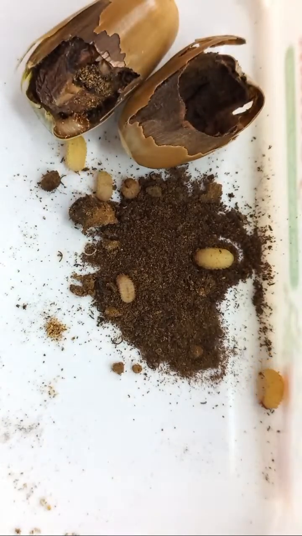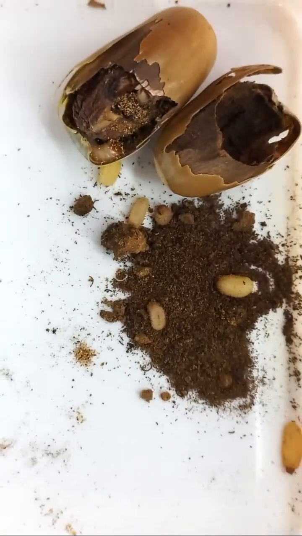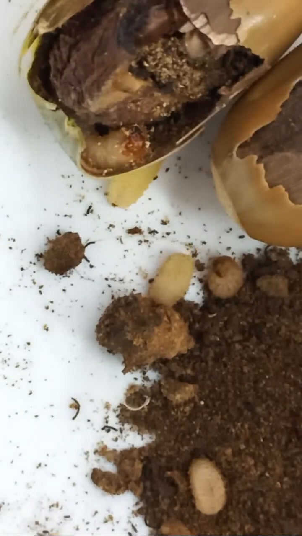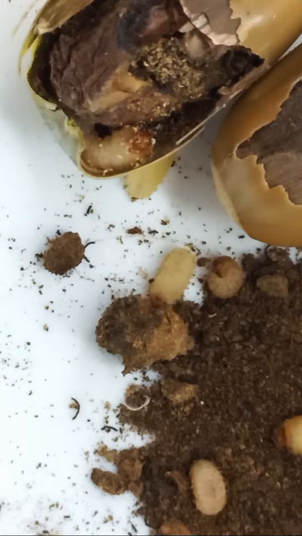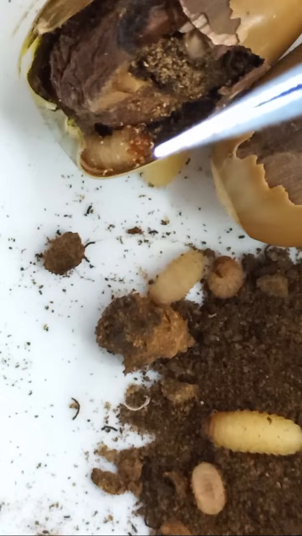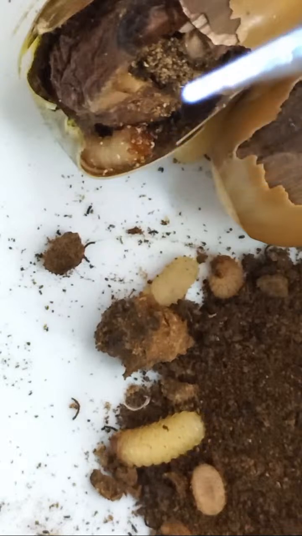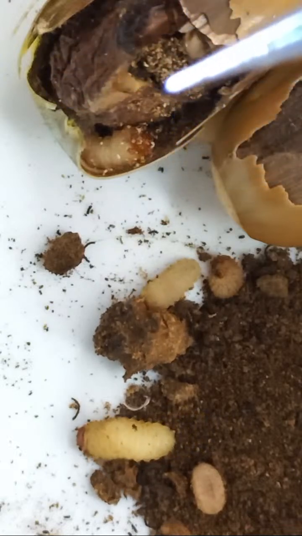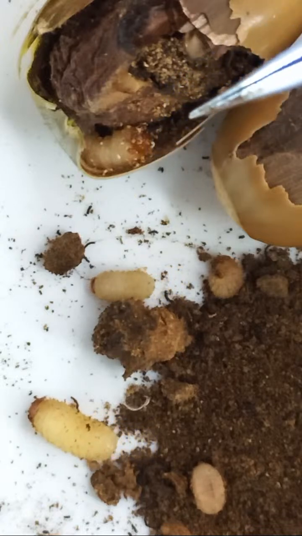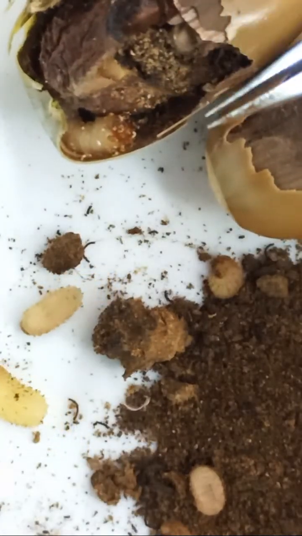This is an acorn with larvae inside. The larva is moving. This is a larva of a beetle, acorn weevil, sitting inside the cover and seed of the acorn, and some content has been eaten already. But the larva is just trying to escape and feeding on parts of the seed.